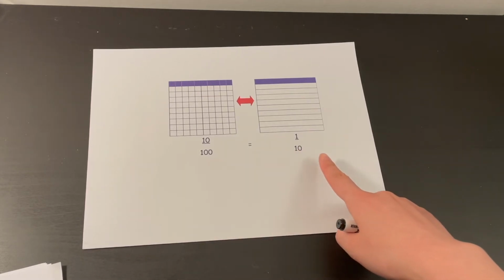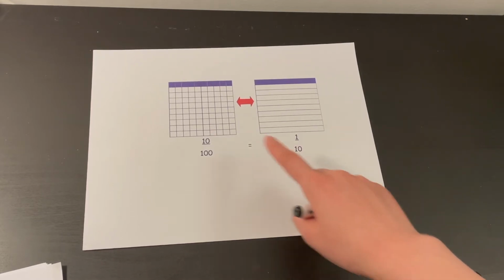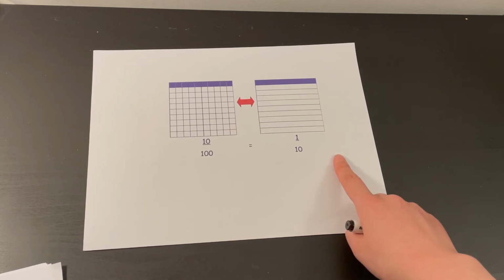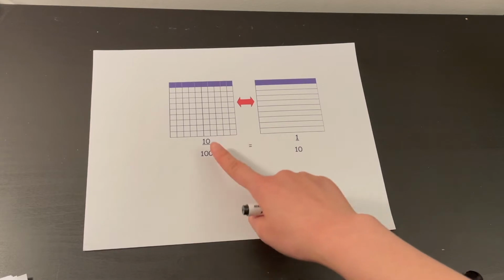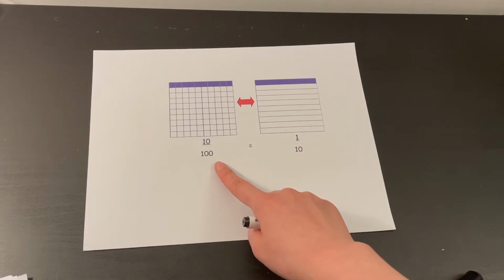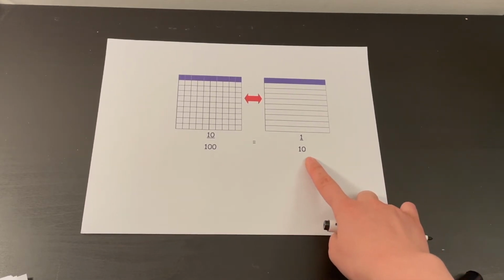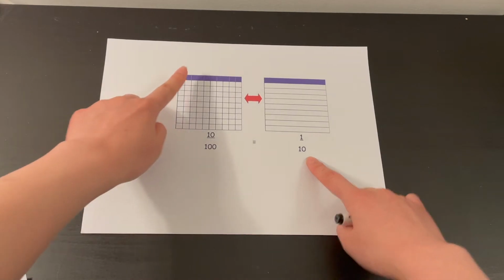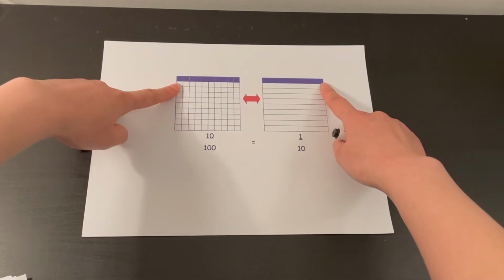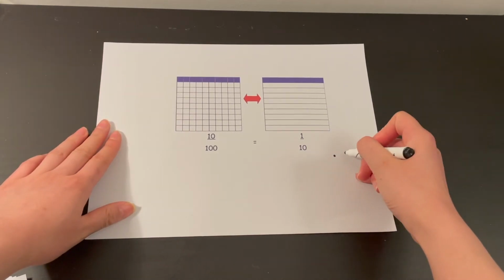Great job! Remember, when we need to find out the equivalent fraction, we need to make sure that both of our shapes are the same size. If the size is not the same, they can't be equivalent fractions. Okay, now look at this. Do we have equivalent fractions now? Yes, we do. Even though they are divided into different parts. The first one, we divide into 100 equal parts. And the second one, we divide into 10 equal parts. But the value of the shaded parts is the same. So they are equivalent fractions.